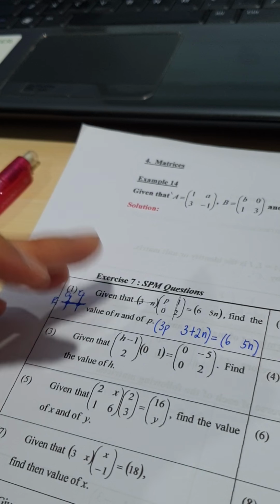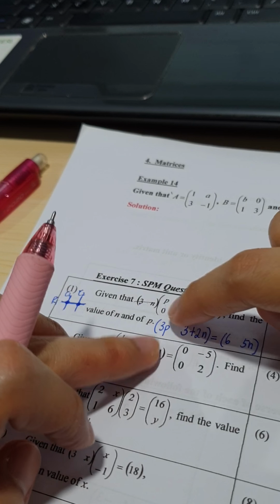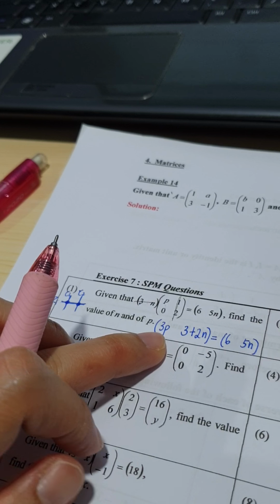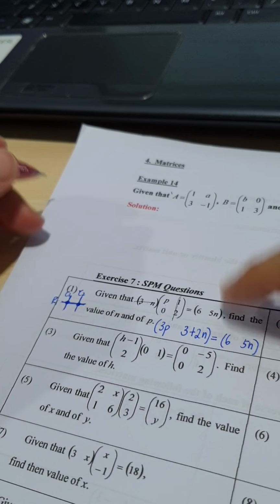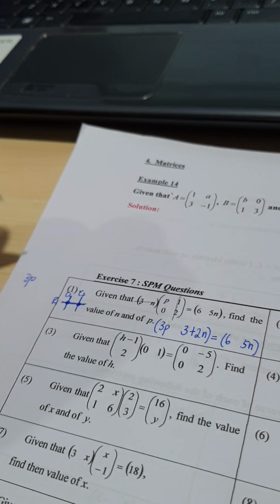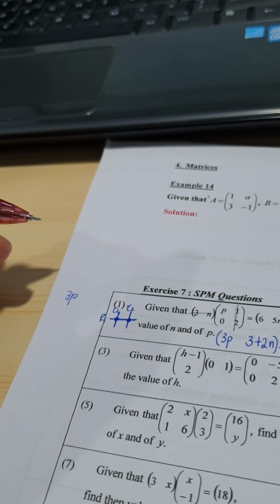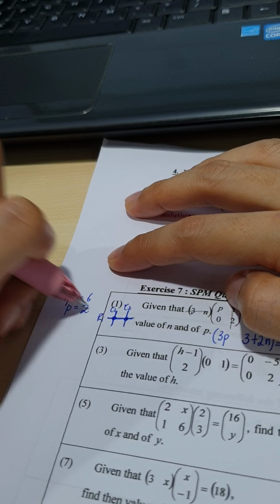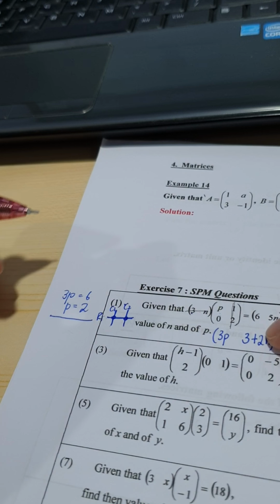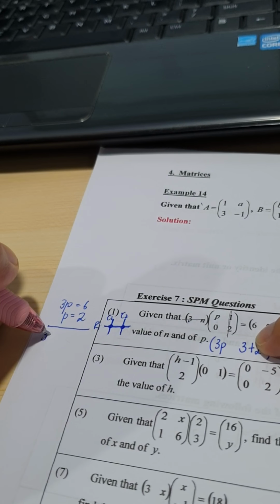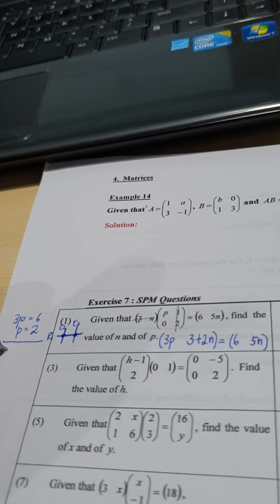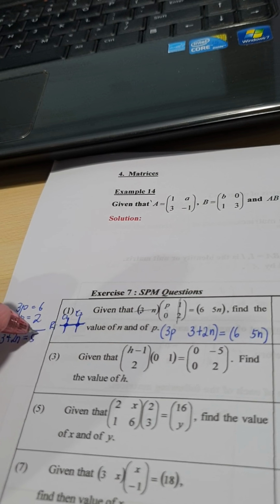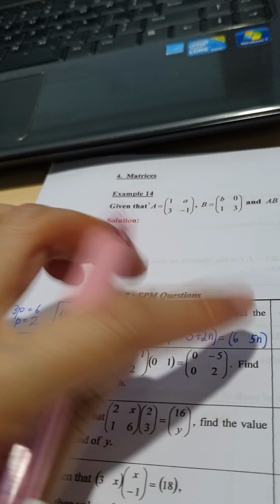Okay, how to find p and n? Compare them. These two are equal, means that their elements must be the same. 3p equals to 6. P equals to 2. Okay, how about n? Okay, you compare 3 plus 2n equals to 5n.